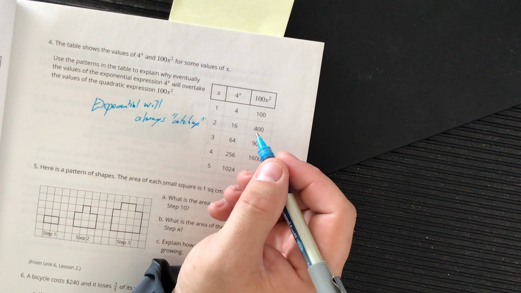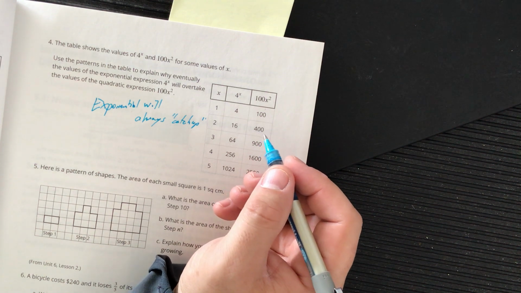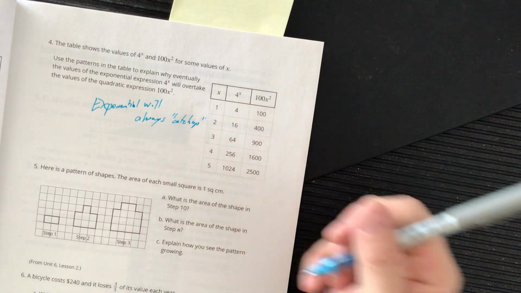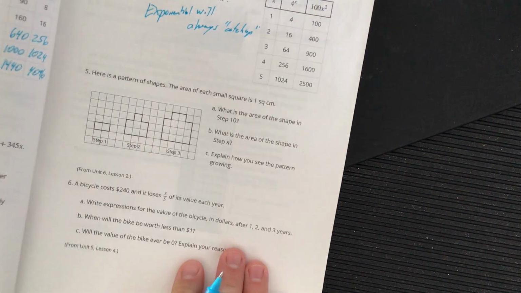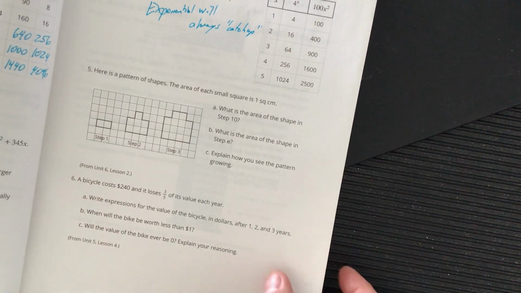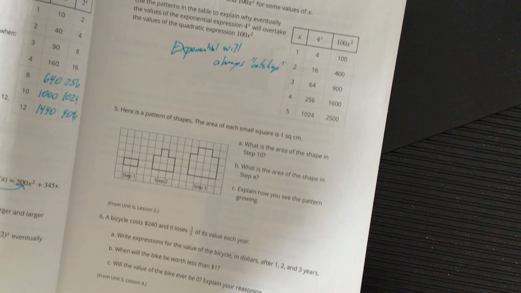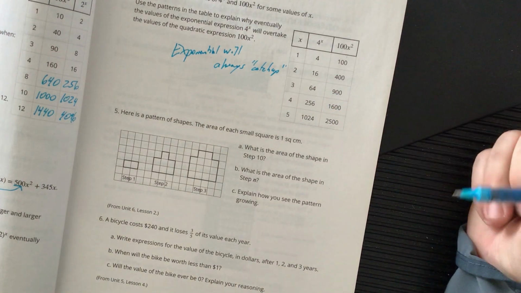Anybody have a number where it does? I didn't go that far either. Obviously after 5. But you can tell this one's growing a lot more than this one.